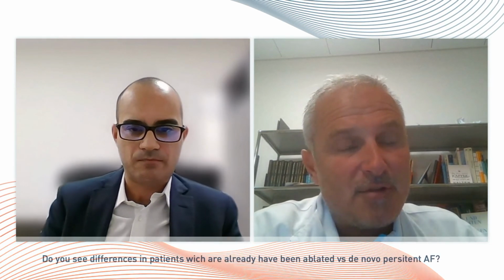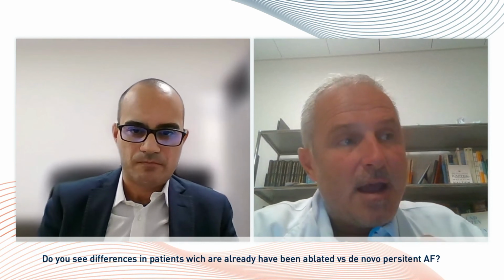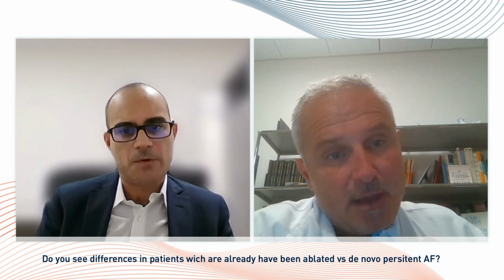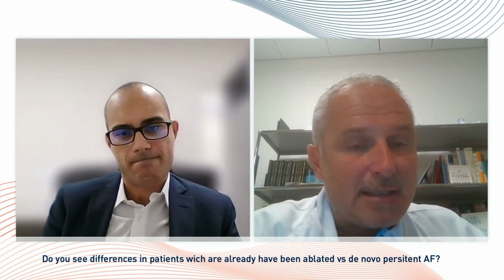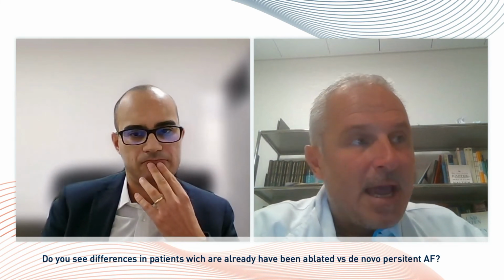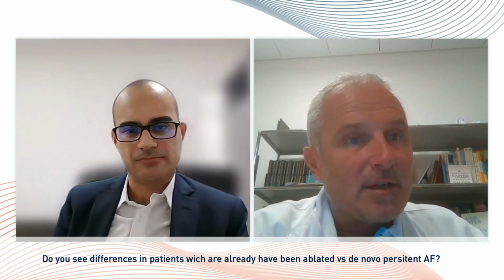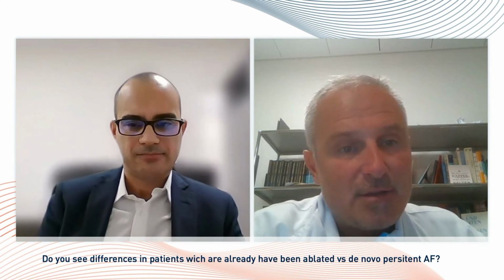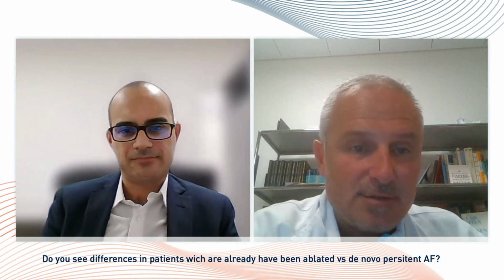Yes, of course, because the previous ablation has altered the substrate. So these patients have not so active veins anymore, maybe just a few reconnections, and mostly have extrapulmonary triggers. And in my clinical practice right now, I do a pulmonary vein isolation as the first line procedure. And then when they are coming back with arrhythmia despite PV isolation, I do the procedure with the Acutus system.